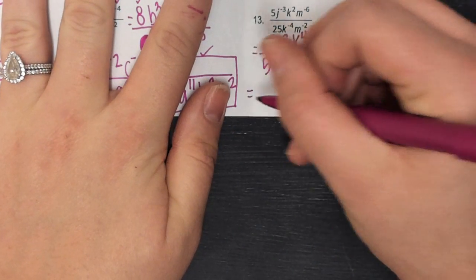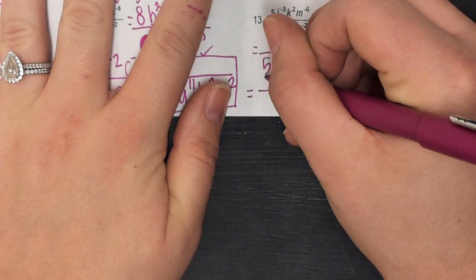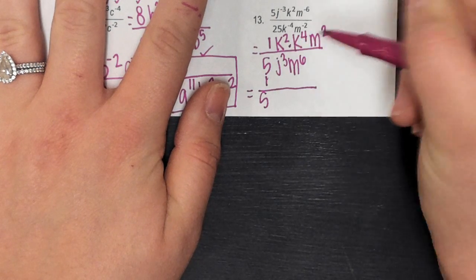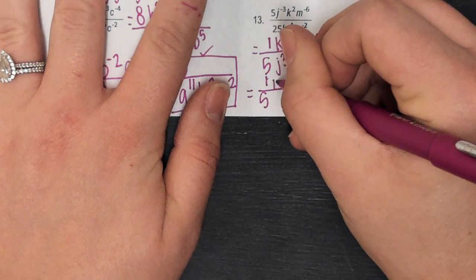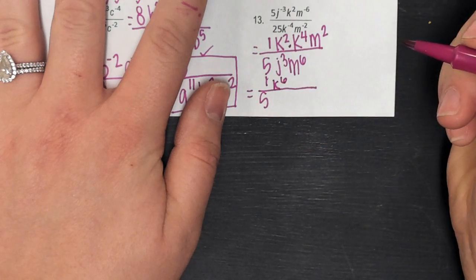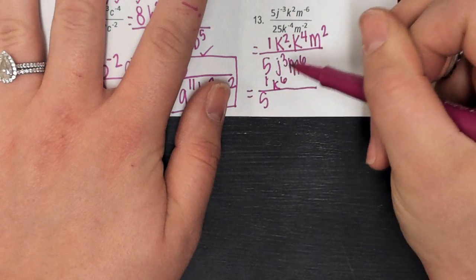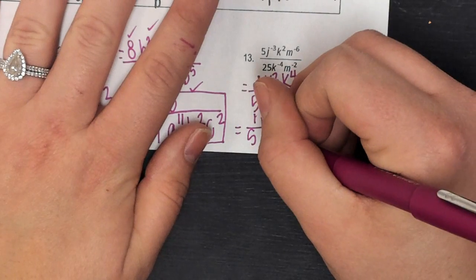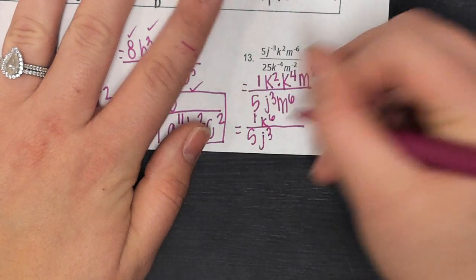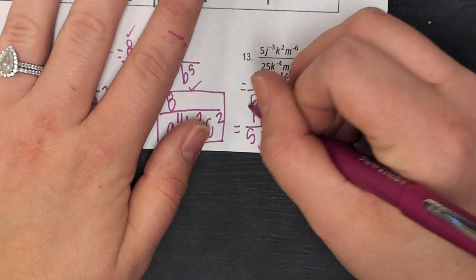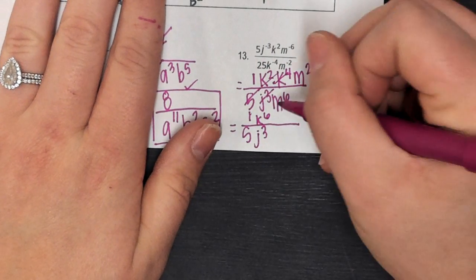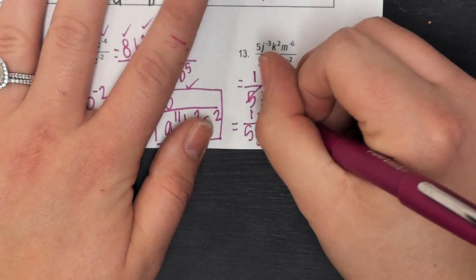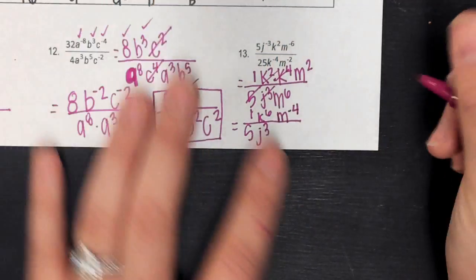Okay, let's simplify. 1 over 5 stays. K squared times k to the fourth is k to the sixth. They're right beside each other. Do I have anything to simplify j? No. So j to the third stays on the bottom. So I've taken care of k, j, 5. What's m to the 2nd minus m to the 6th? M to the negative 4, but it has to go on the bottom because I simplified it.